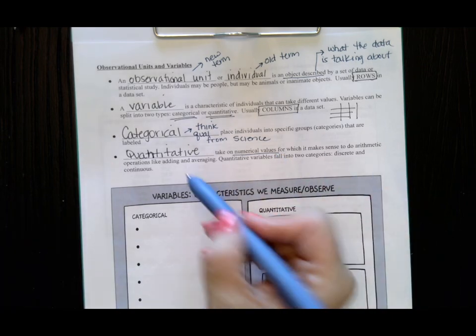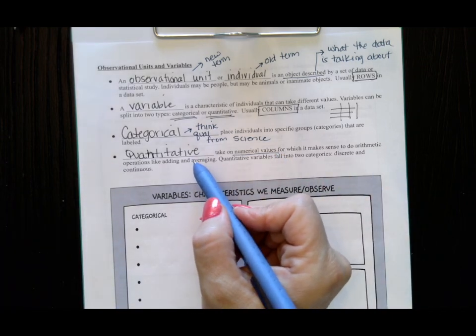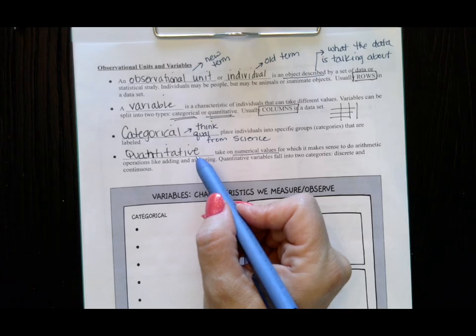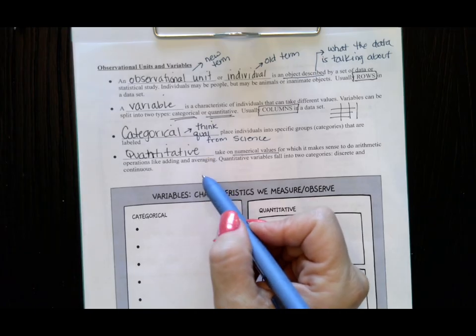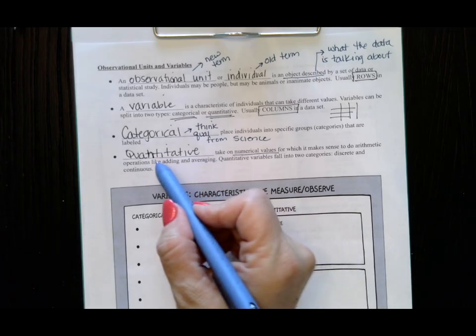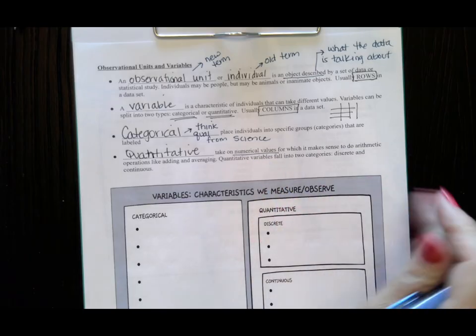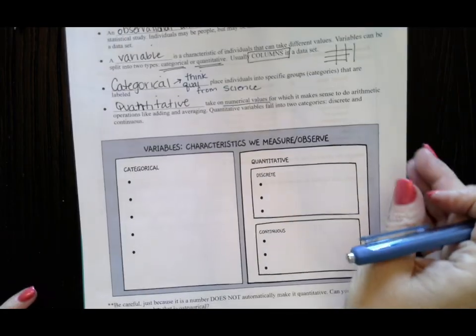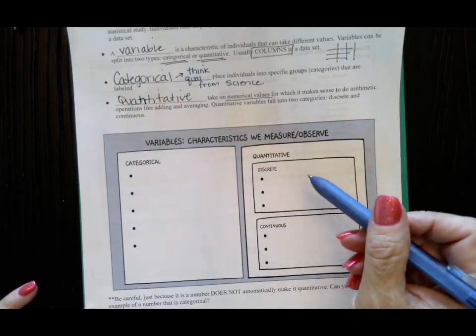So if I have a bunch of data, can I add it? Can I subtract it? Can I take an average of it? So is it a number, a numerical value? Now, let's break this out in some categorical and quantitative data that we're going to talk about, okay?